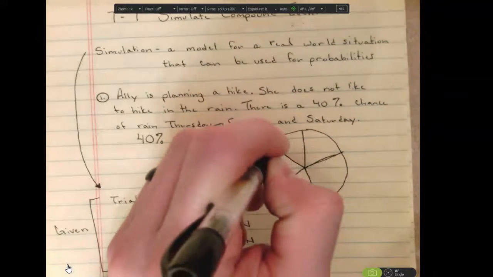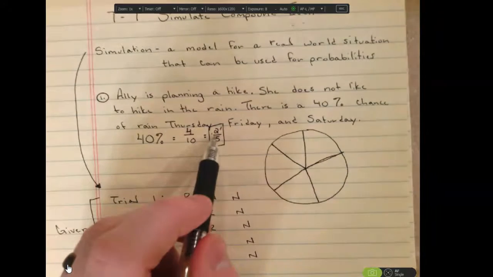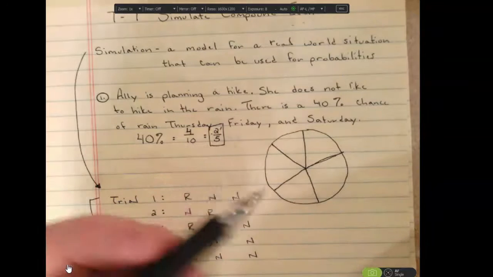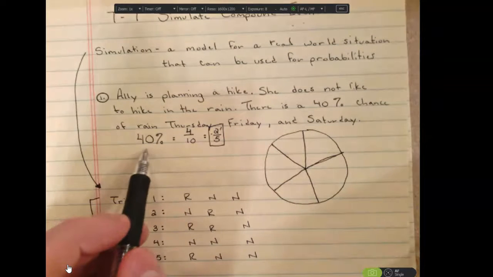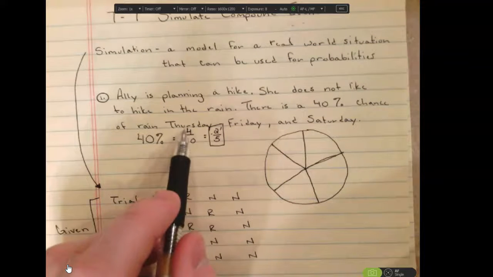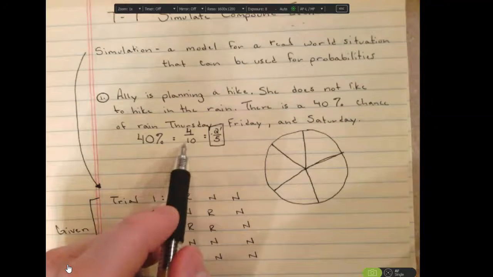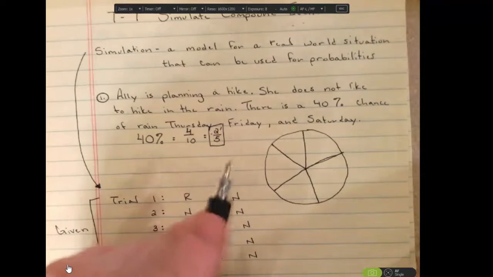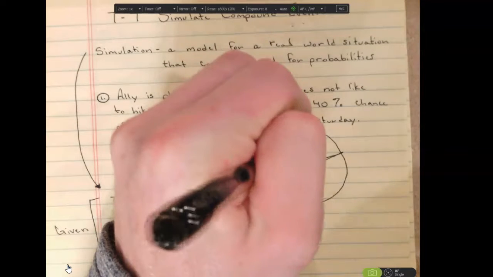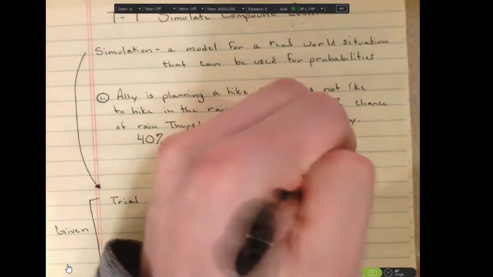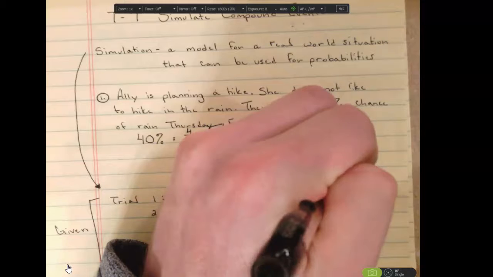Now, this 2 represents rain. It's going to rain 40% of the time. So 4 times out of 10 it would rain, so 2 times out of 5 it's going to rain. So I'm going to say rain. This will be rain, and then the rest of them are going to be no rain.